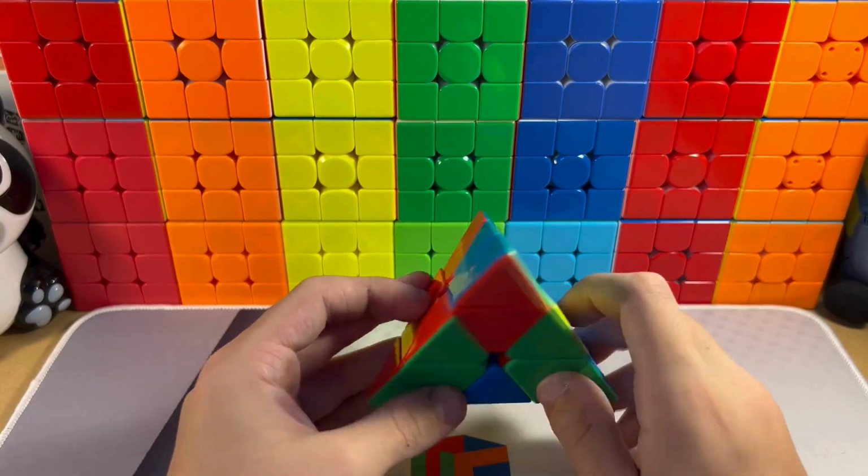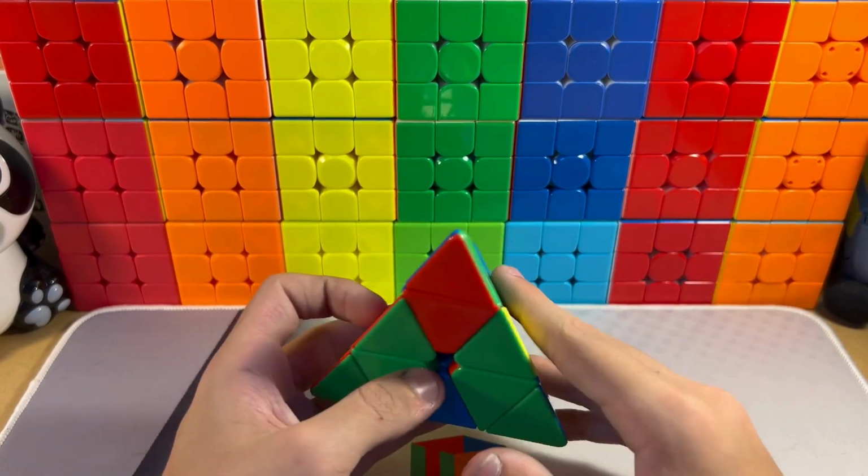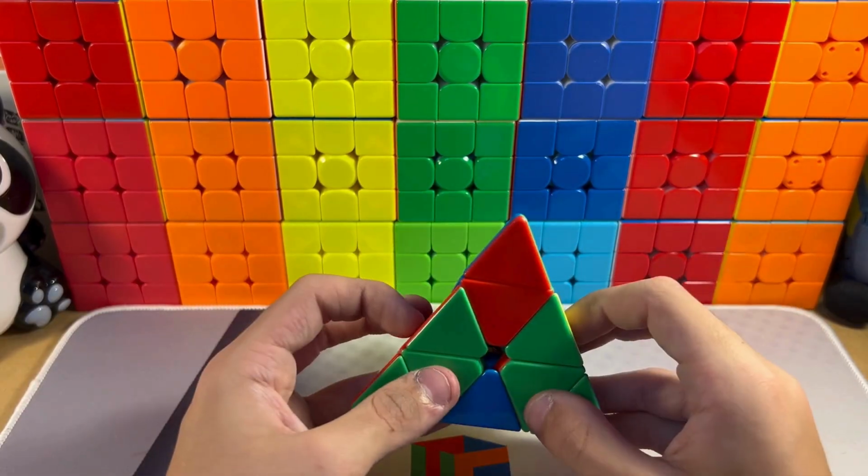So this one is just like the last case. Edge in the back, no blocks. Pieces on the right side now. So it's just a 3-move insert.